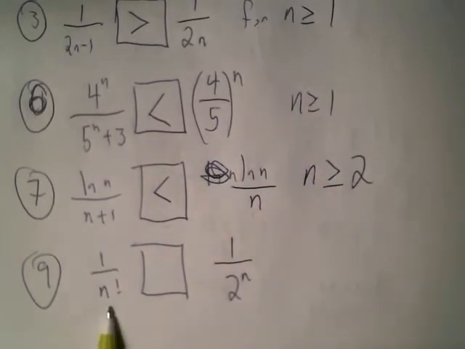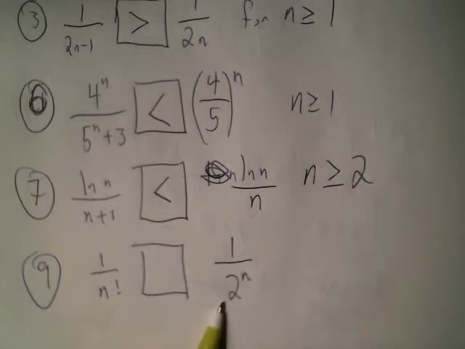The n factorial grows fast, as in cussing. It is out of control. This guy will outproduce this guy any day of the week. And in general, n factorial will outperform any base to a power. So you put it like 100 to the n, and n factorial will get bigger than that eventually.